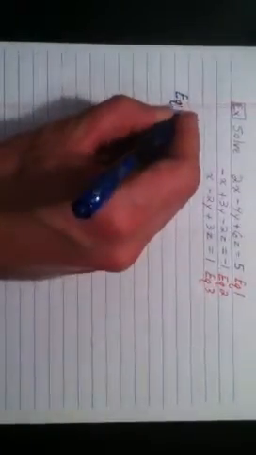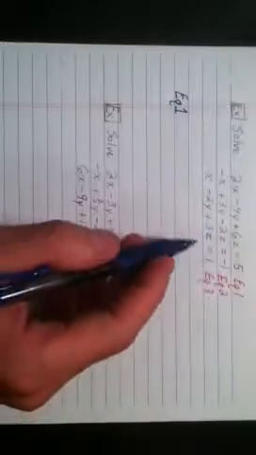So we'll take equation 1 as it is, 2x minus 4y plus 6z is 5. Okay. And then take equation 3 and multiply it by 2 to make it look almost like equation 1.